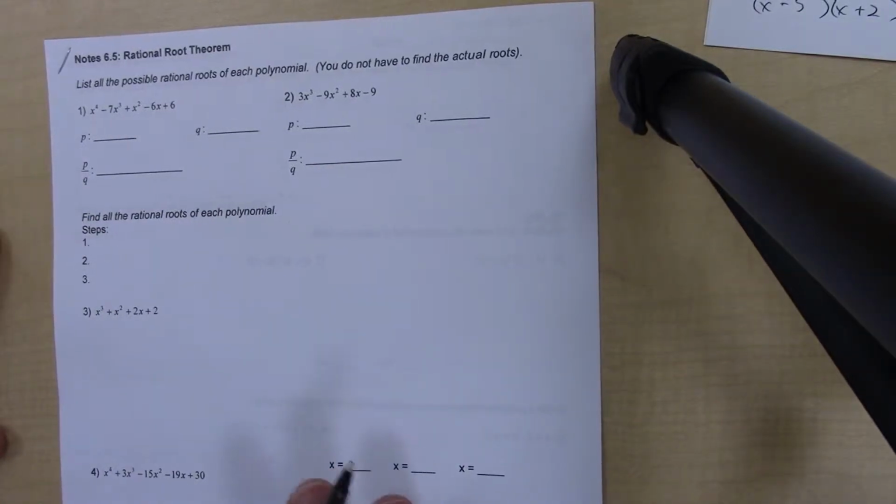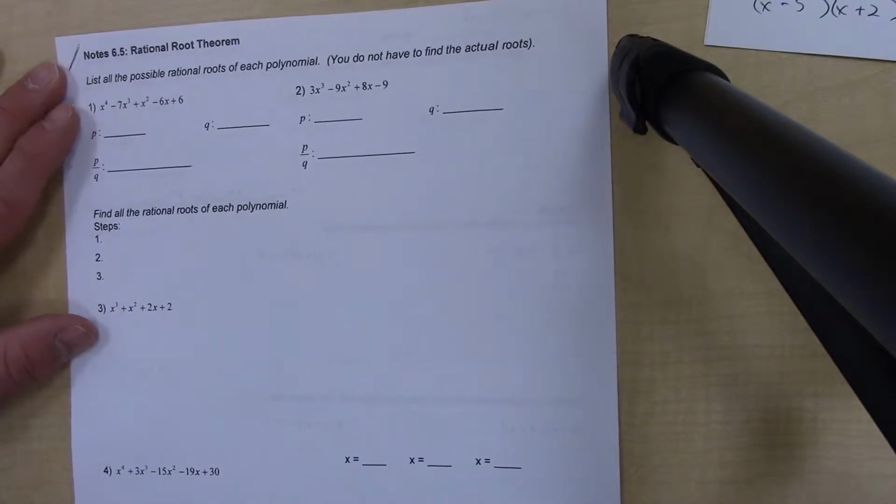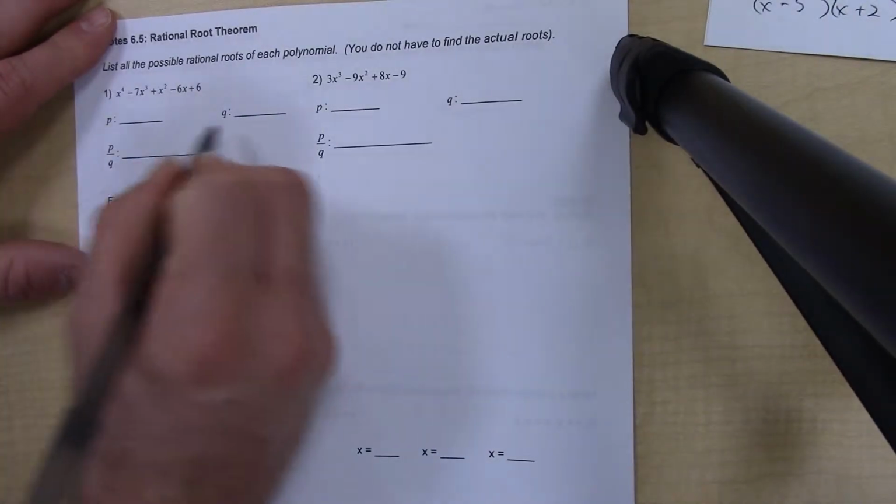Alright, so today we're going to talk about the rational root theorem, and this is where you have to tell me what's possible. Before, I've been giving you the factors, or I've been giving you the A's and telling you that they work. What you need to find are those factors to try and plug in, and then find the ones that work. And it all depends on P and Q.